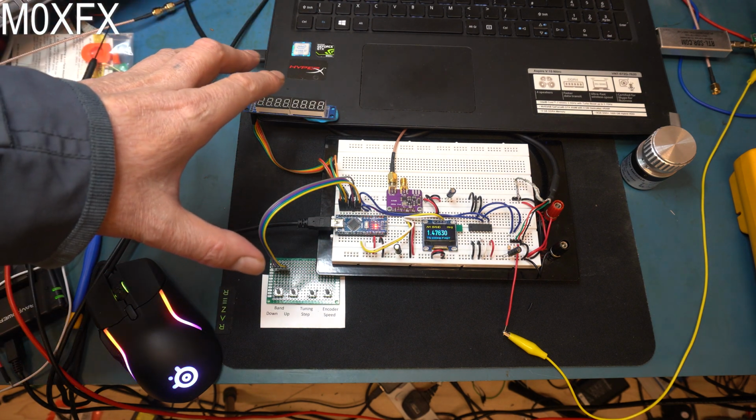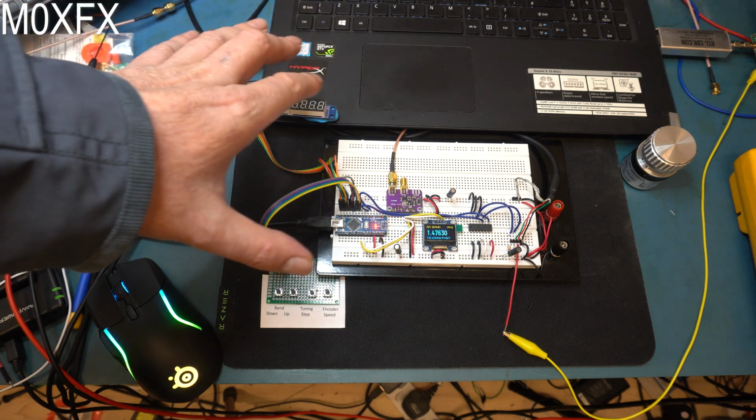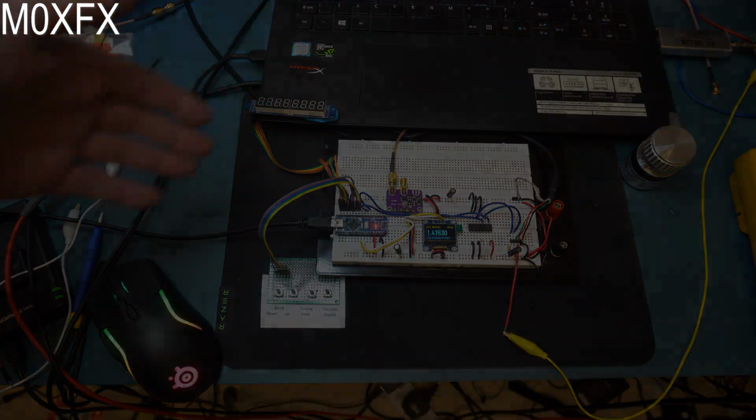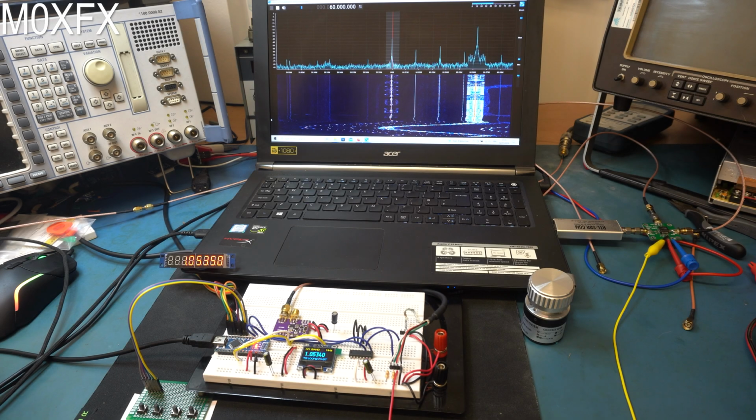And the applications don't just stop with SDR, because you can control radios, transceivers, you can even use it as a signal generator. So I've made a couple of videos in the past regarding the Si5351 clock generator, and I keep getting the same questions repeated. You know, how exactly do you make a VFO using the Si5351? So that's what this video is about.